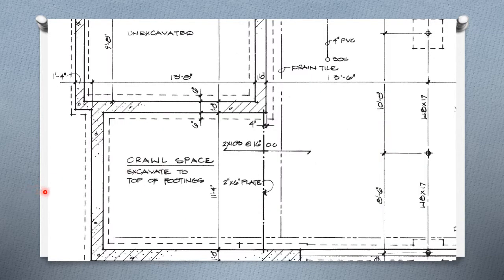Now, here's back to the plan view of the brick veneer basement. We have a crawl space, and it says excavate to the top of the footings. So we can use our elevations to determine how deep that crawl space is. That means, however, that the crawl space will be excavated to the top of the footer, so the footer will extend another 1 foot below the bottom of the crawl space.